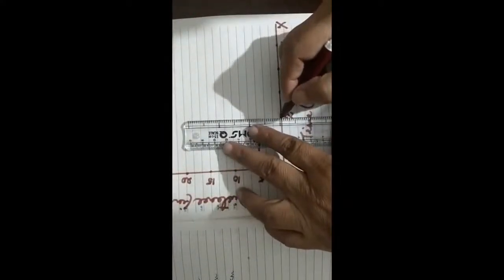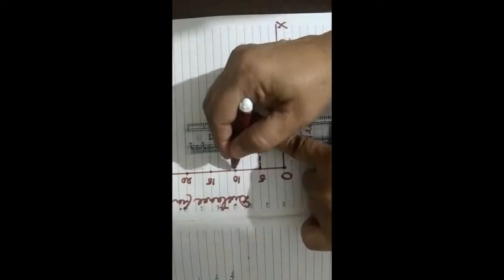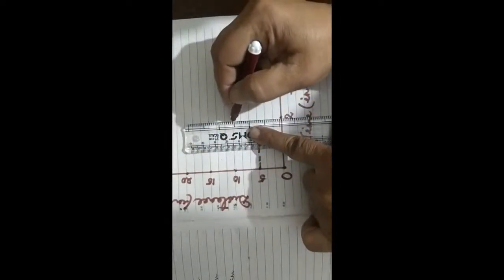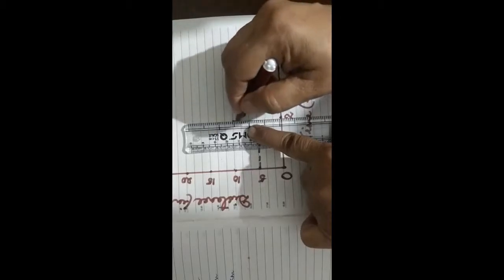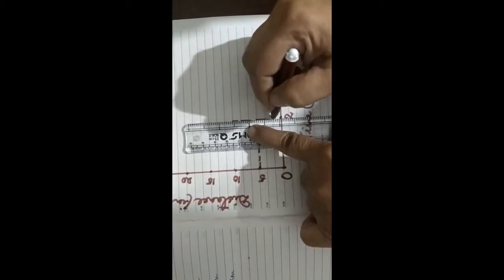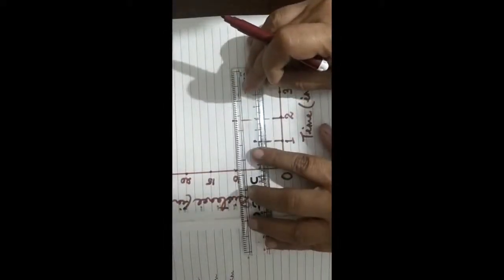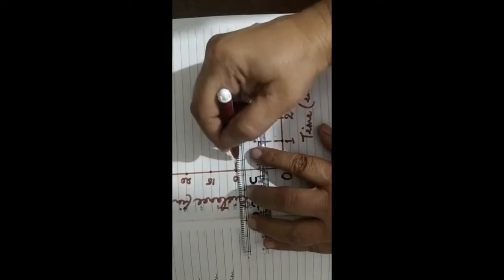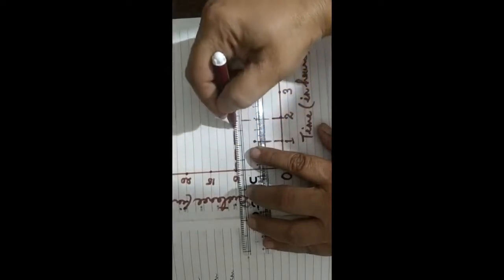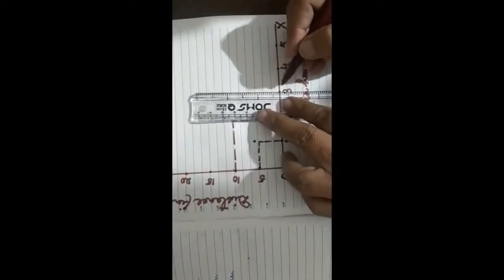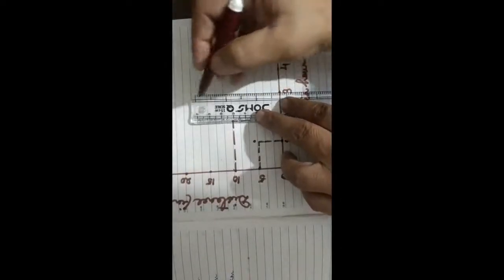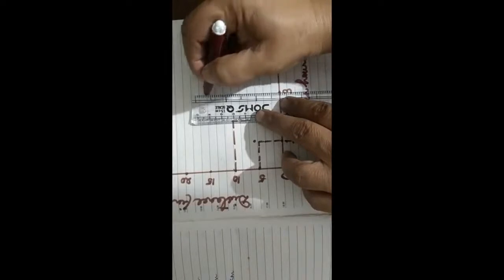At time 2 hours, the distance covered is 10 kilometers. So you have to draw the line parallel to the y-axis, and in the same way, a line which is parallel to the x-axis. Again in the next 1 hour, that is in 3 hours, the car is traveling 15 kilometer.